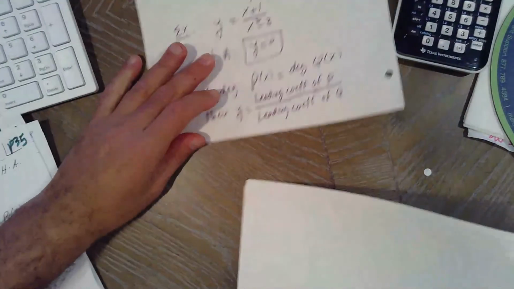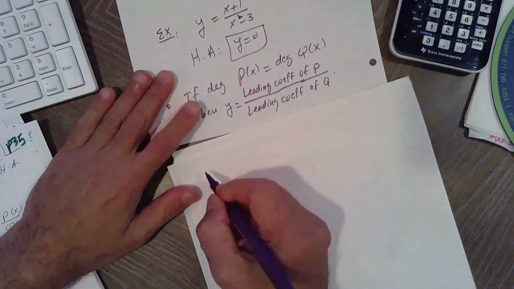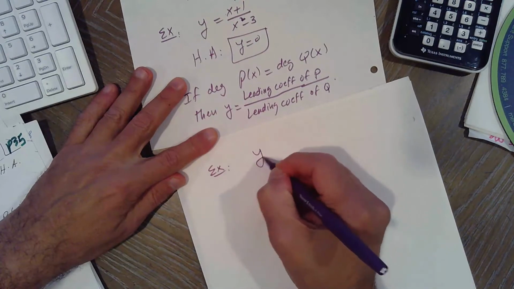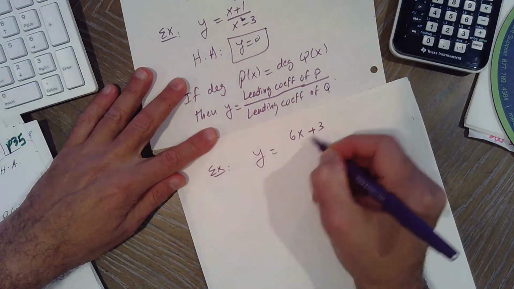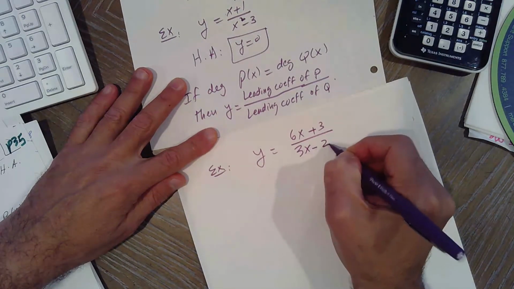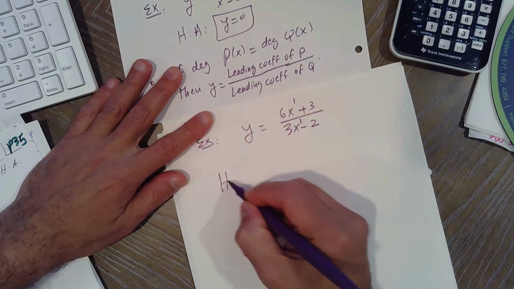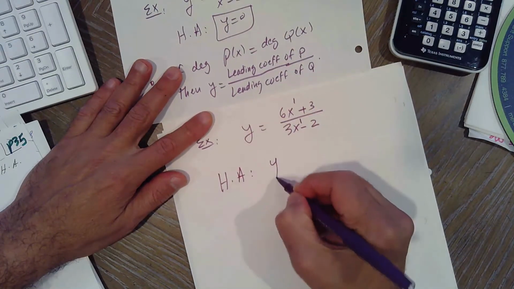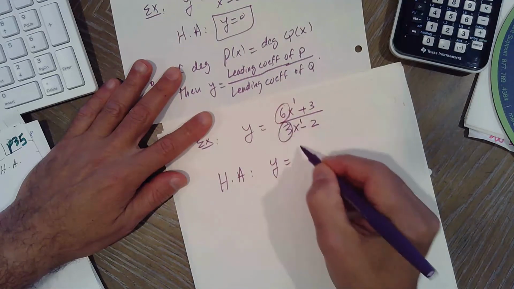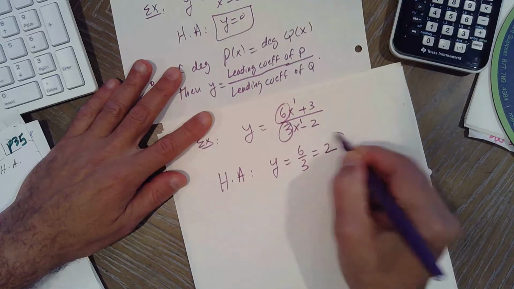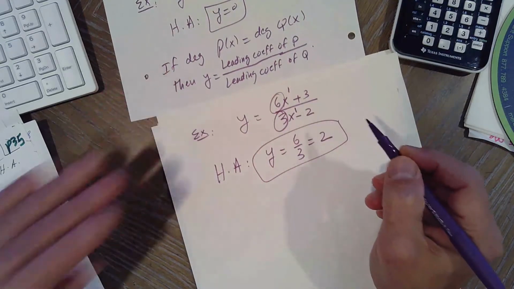So you divide the leading coefficient of the top by the leading coefficient of the bottom, and that's going to give you your horizontal asymptote. So y equals 6x plus 3 over 3x minus 2. Same degree, top and bottom, so the horizontal asymptote is y equals 6 over 3, which is 2. That's going to be your horizontal asymptote.